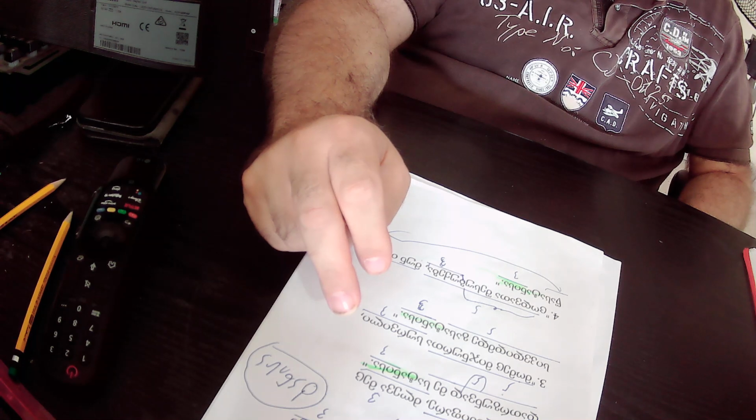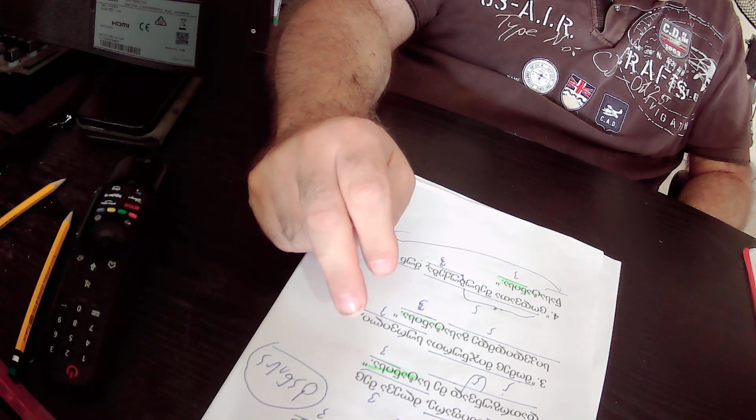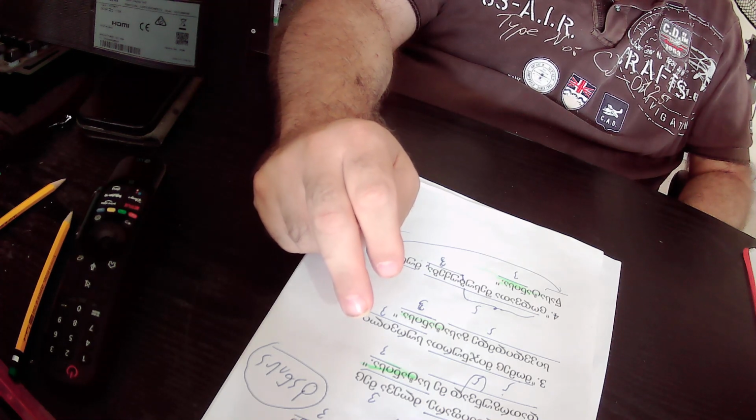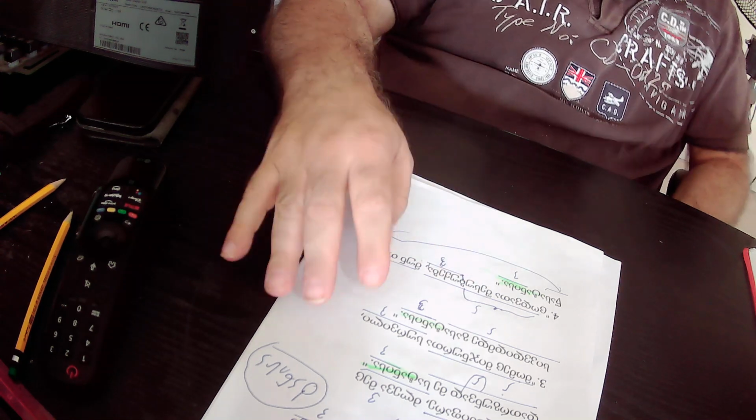Therefore, the structure is 5 plus 3 plus 5 plus 3, and the rhyming is on the last 3 syllables of the last word in each line. That is to say, Tanisa, Tanisa, Tanisa, and Tanisa.